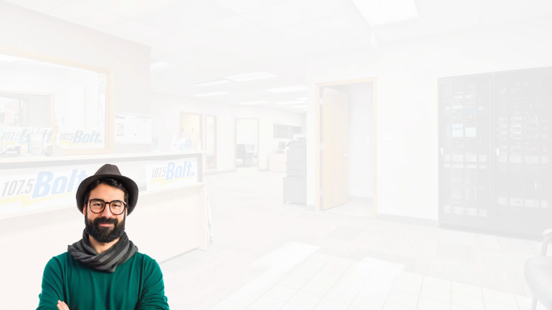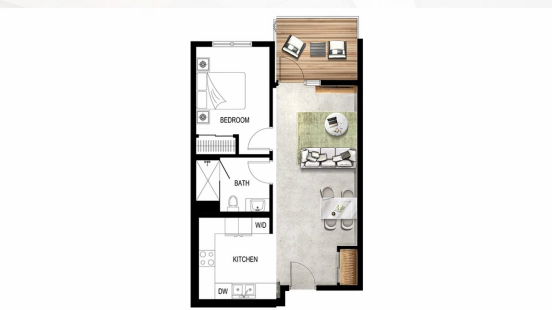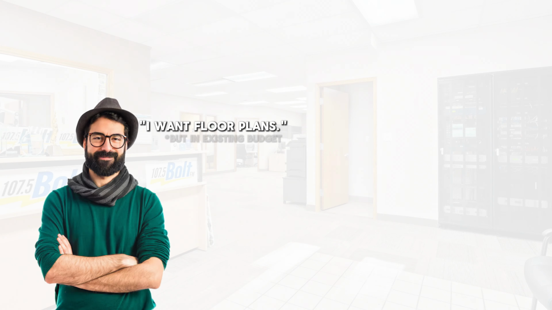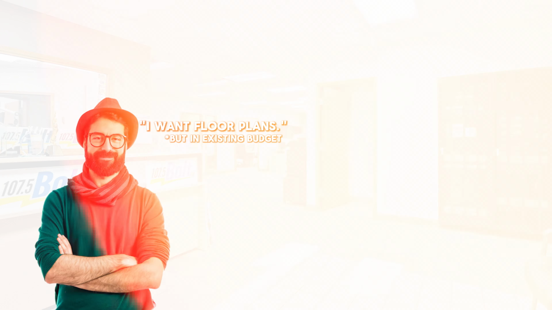Here's the kicker. Clients actually want floor plans. They know these layouts help sell properties. Problem? They don't want to pay extra for them. It's a classic catch-22. You want to offer a valuable service, but you can't afford spending an hour on something that doesn't boost your bottom line.